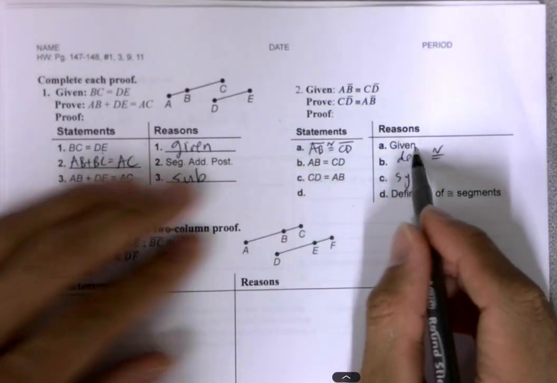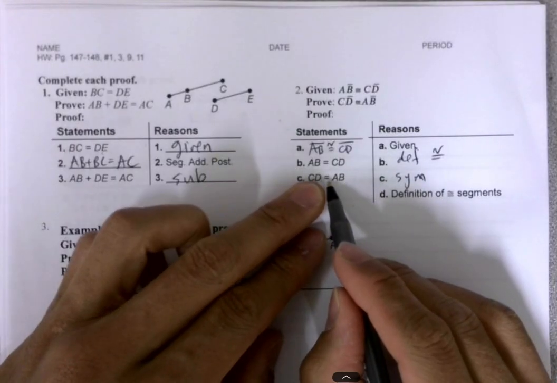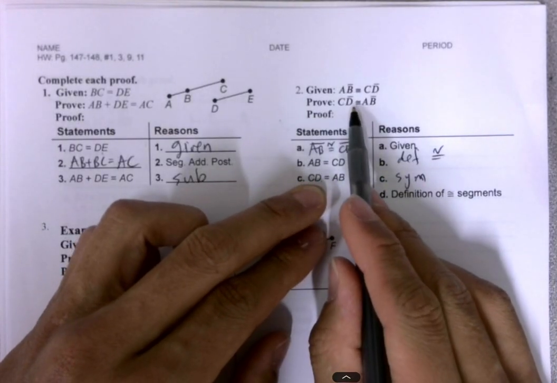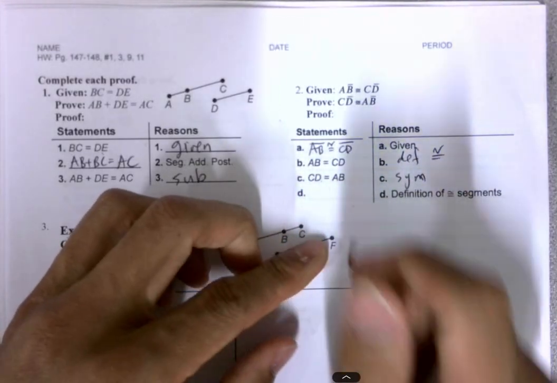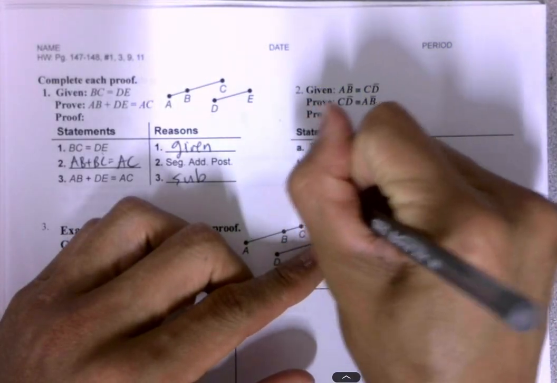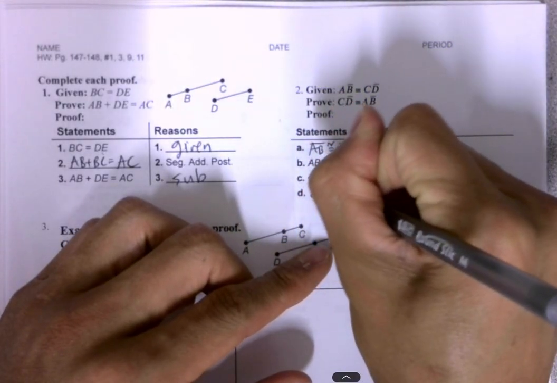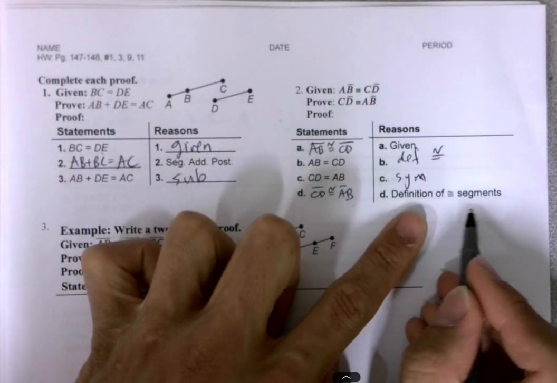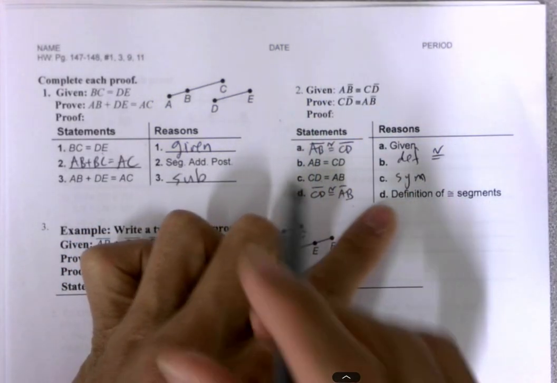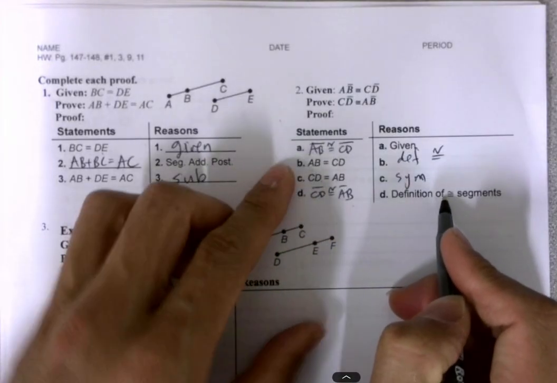Okay. And then now we need to go ahead and turn this equation back into a congruency statement. You see this? Our proof is a congruency statement. So how do we do that? Well, we just say line segment CD congruent to line segment AB, like so. And our reason is definition of congruent segments.